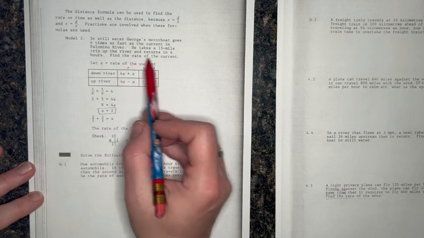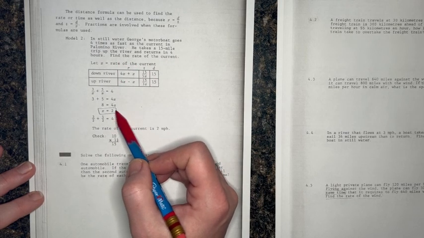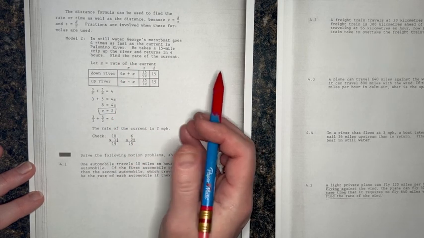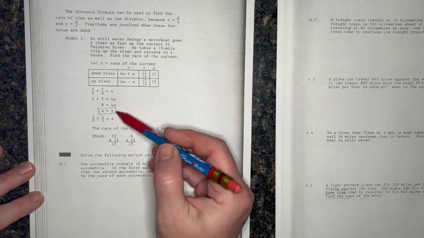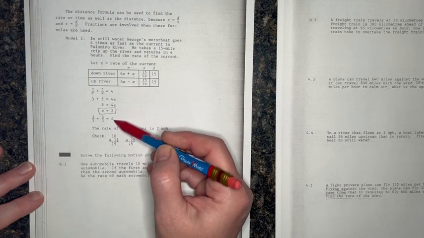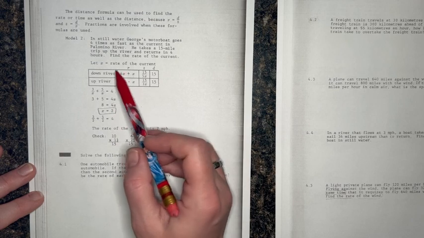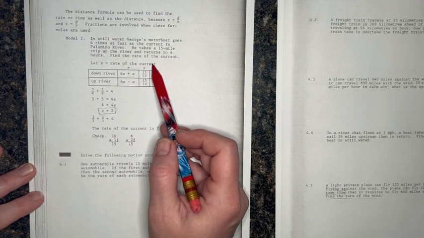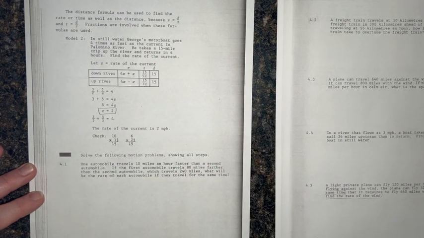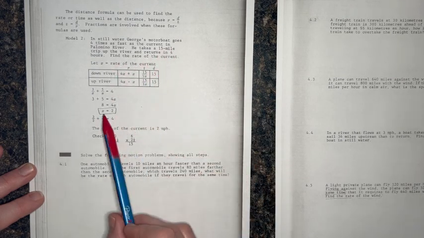They want to know the rate. We just solved for the time, or a time variable. They check their work, okay. But what have we solved for? We've solved for the rate of the current. Oh, and that's what they wanted to know. Sorry, that is what they wanted to know, the rate of the current. So we have solved for the rate of the current.